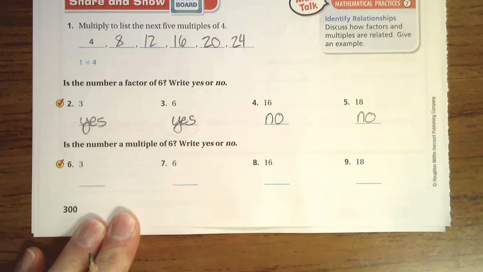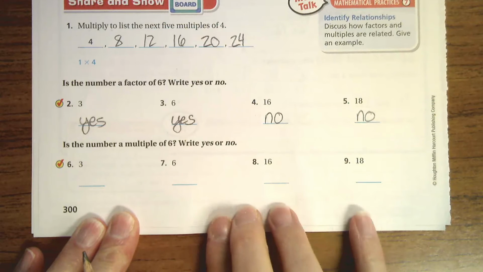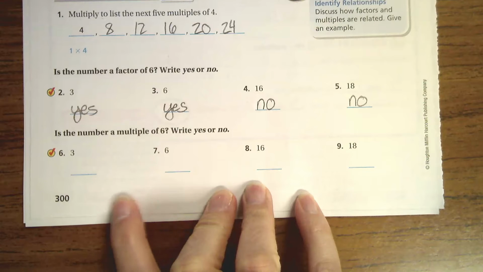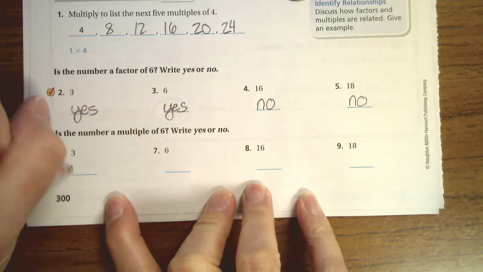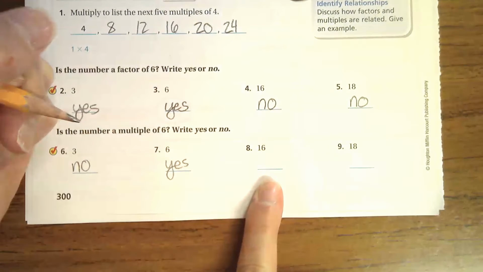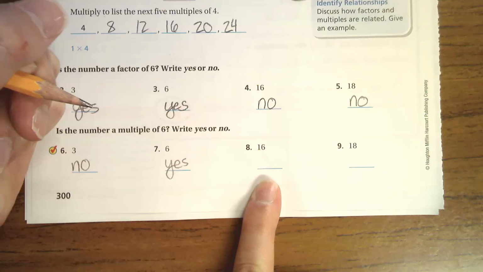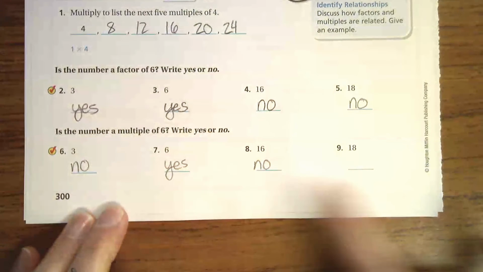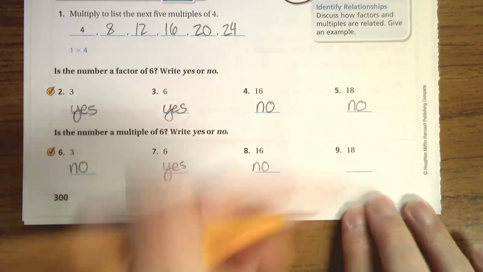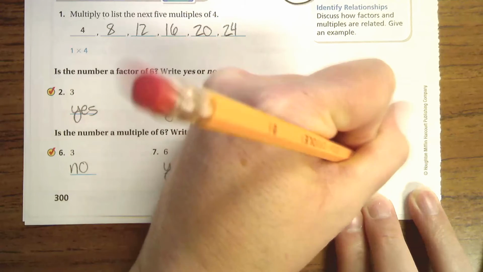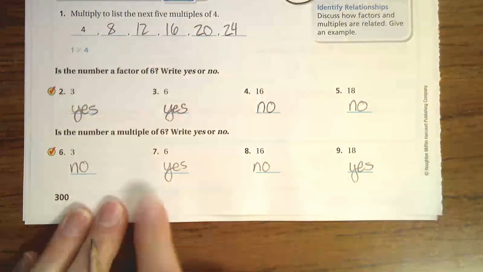Is the number a multiple of 6? Right? Yes or no? Well, multiples of 6, that's where we count on from 6. So if it's lower than 6, is it going to be a multiple? No. How about 6? Yes. 16? Can't think of anything that will help me make a 16 with a 6. So no. How about 18? Well, I answered it up here. Yeah, 18 is a factor. Or, I'm sorry, a multiple of 6. Multiple of 6, yes. So 6, 18, yes.